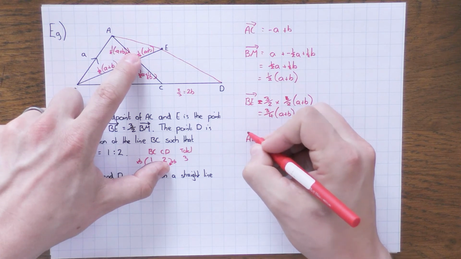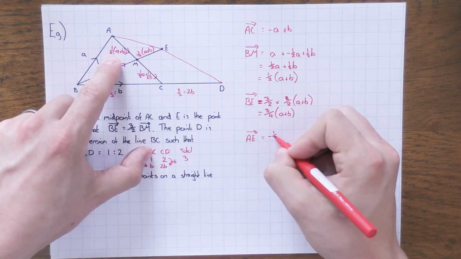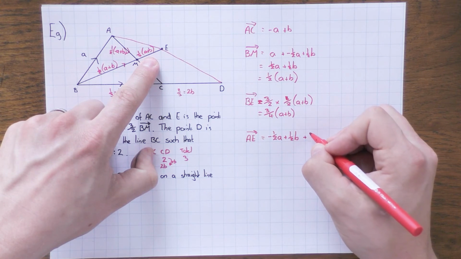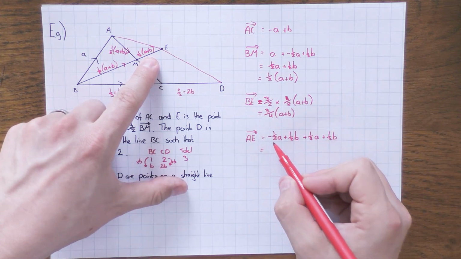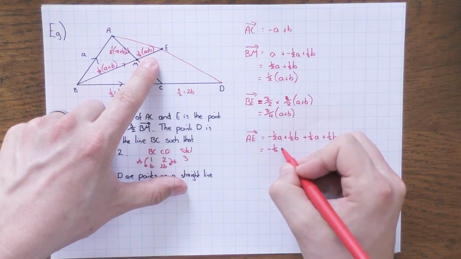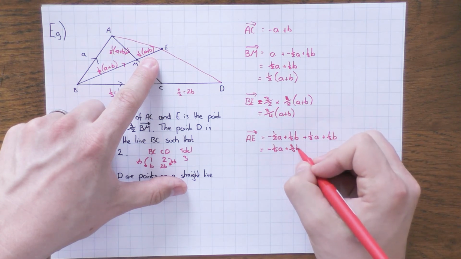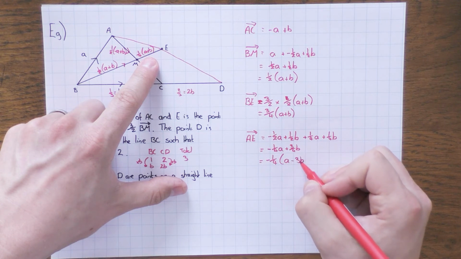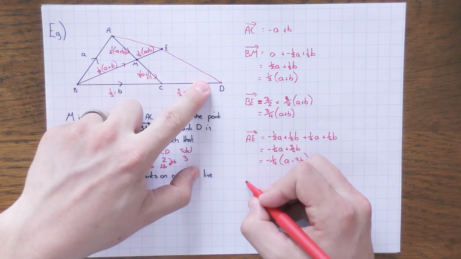So A to E is this one here. Again, I'm going to expand the bracket straight away, which is minus a half A plus a half B, going up here, plus, I'm going to expand the bracket again, which is a quarter A plus a quarter B. And then I'm going to simplify this, so minus a half plus a quarter is minus a quarter A, and then a half B plus a quarter B is 3/4 B, and then I'll factorise out minus a quarter, which will leave me with A minus 3B. Cool. So that's that first bit done. And now I need to work out E to D.